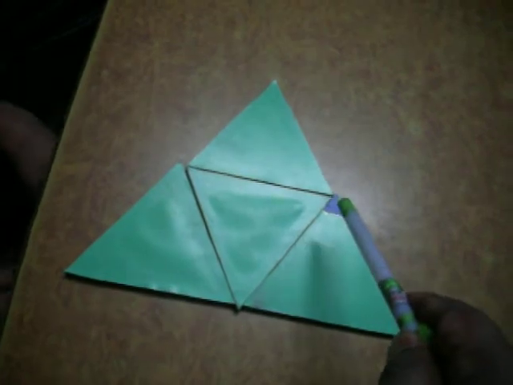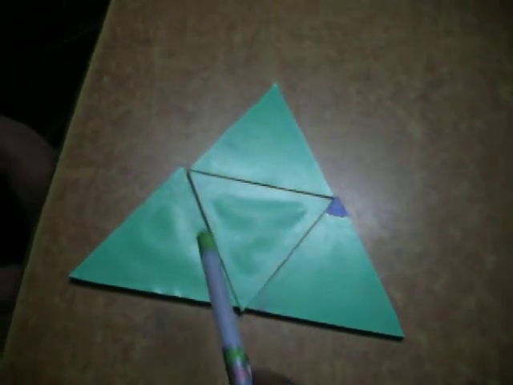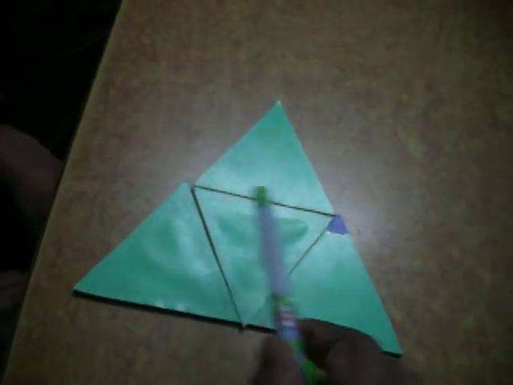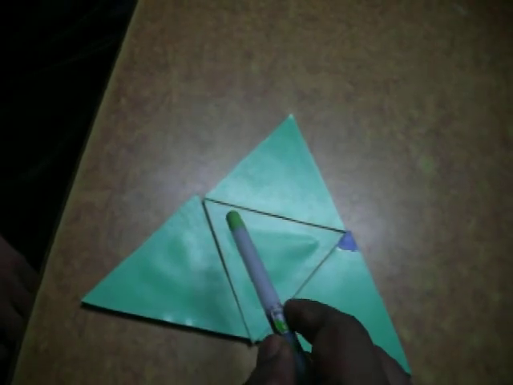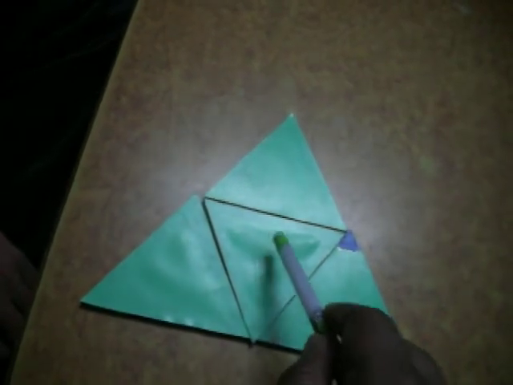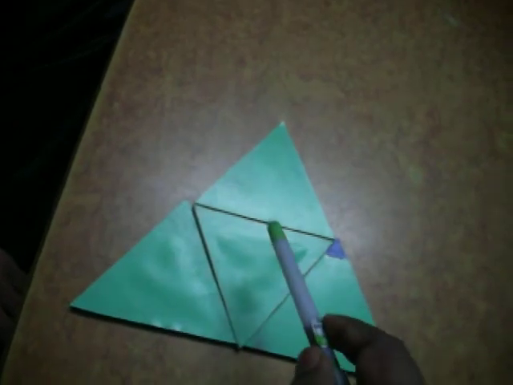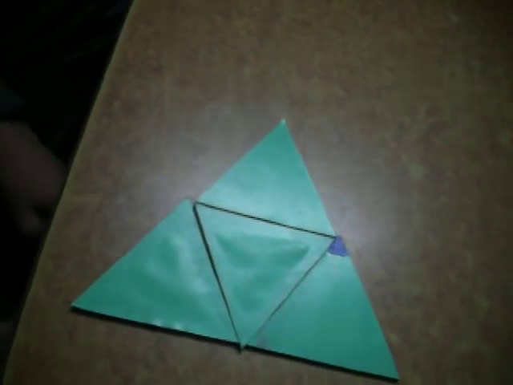And not only that, in this way, this is the midpoint of this side, this is the midpoint of this side, and this is the midpoint of this side. If you join all the midpoints of the three sides of a triangle, the triangle which forms inside is 1/4 of the whole triangle. So this theorem also we can verify.